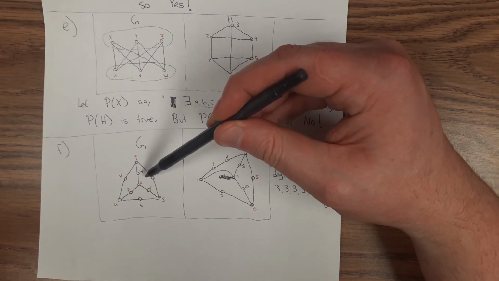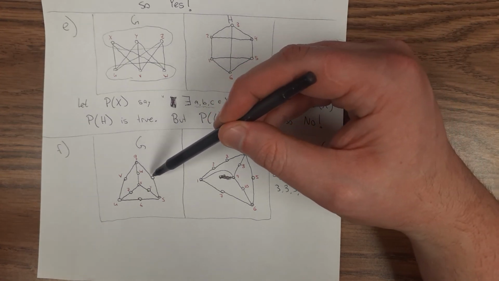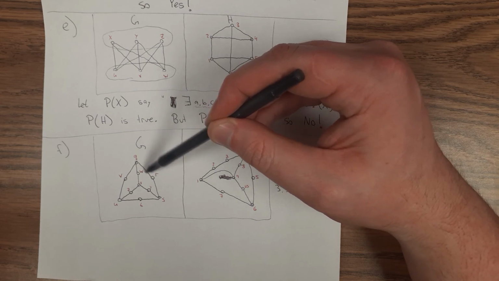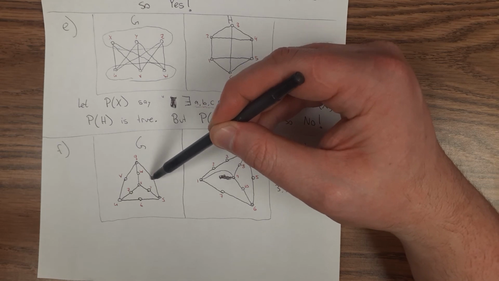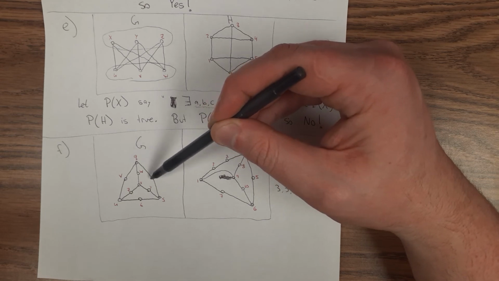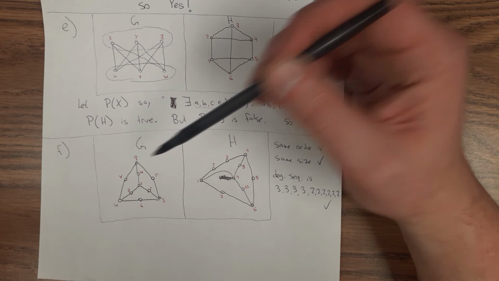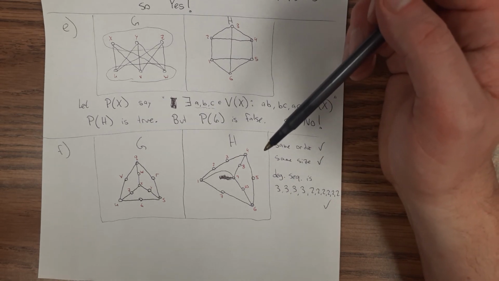In G, what I notice is all of the degree 2 vertices, like this one, both of its neighbors, remember a neighbor of a vertex is just another vertex that it's adjacent to. So the neighbors of R are Q and S. Those have degree 3.